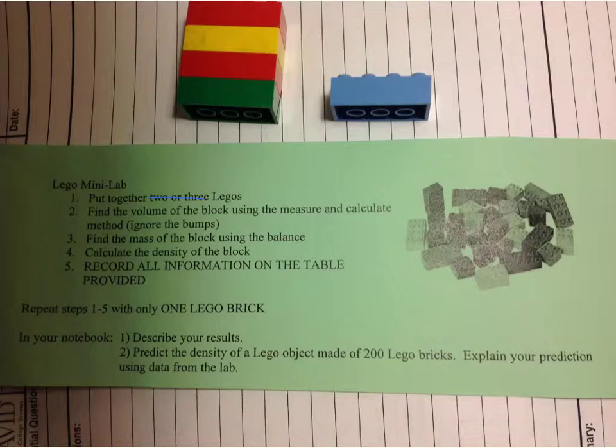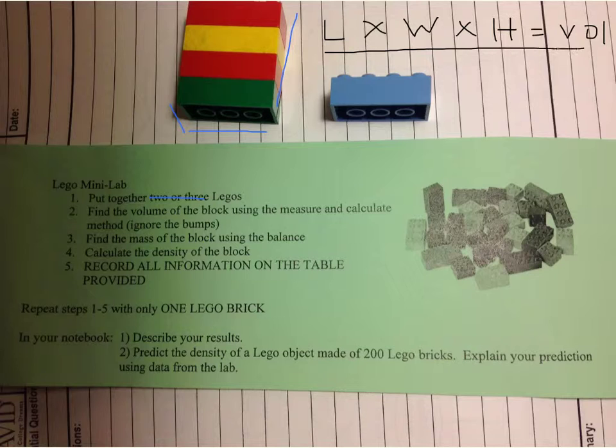So for this, you would need to measure the length of the thing you create by the width and multiply that by the height. Length times width times height is the formula for volume of a regular solid. So again, length times width times height equals the volume, and the units that you'll get are centimeters cubed. The next step after you've found the volume, and remember to ignore the little bumps on top of the Lego and also ignore the empty spaces underneath the Lego.